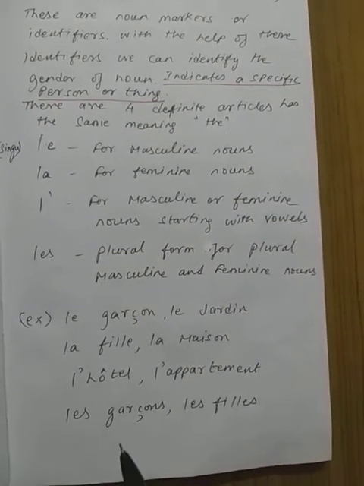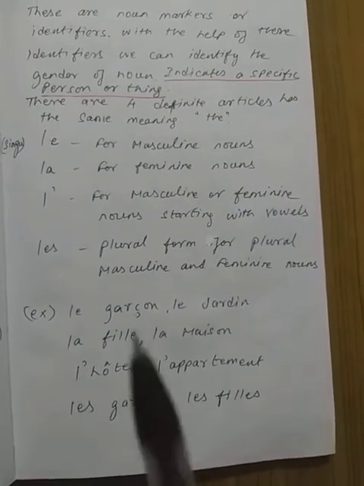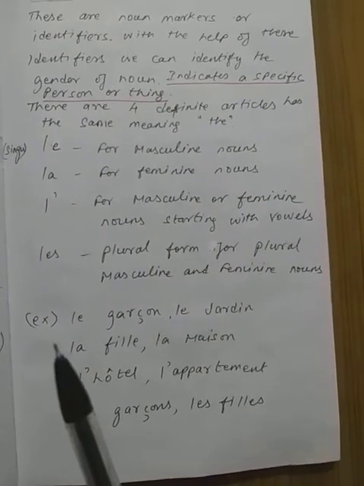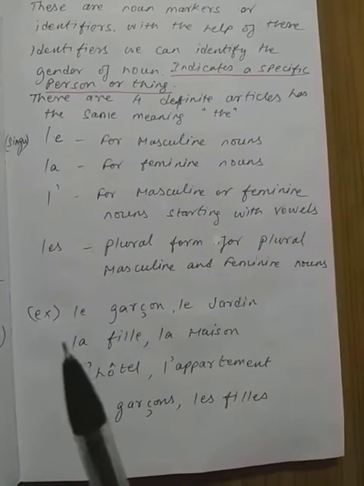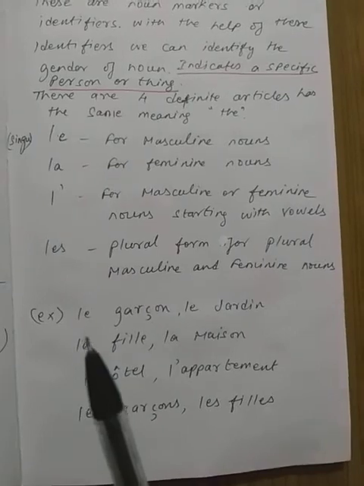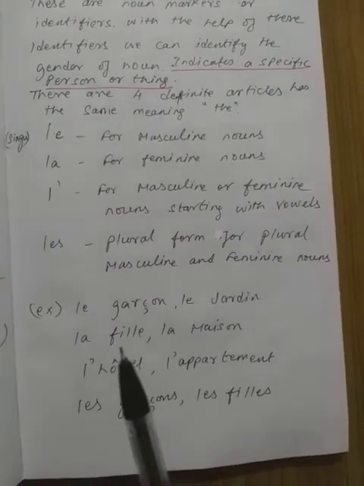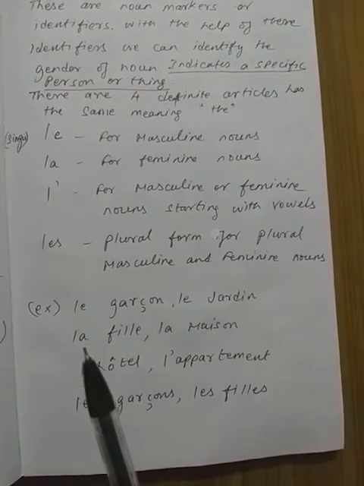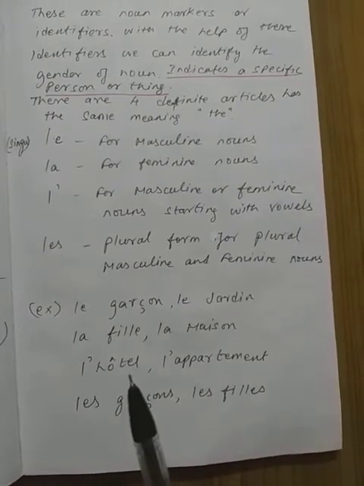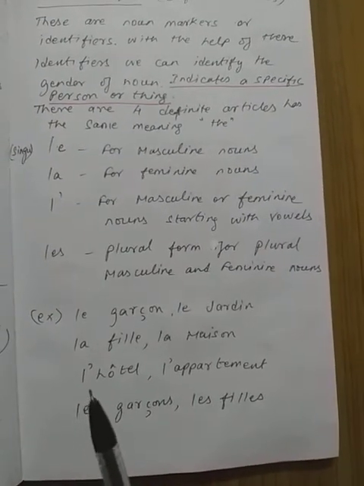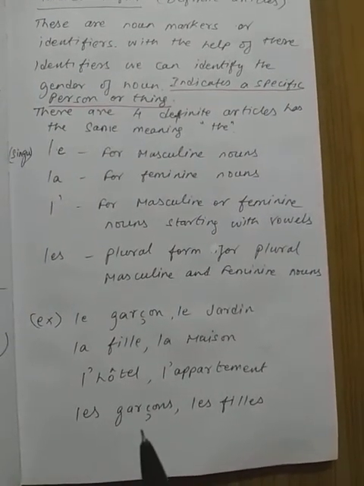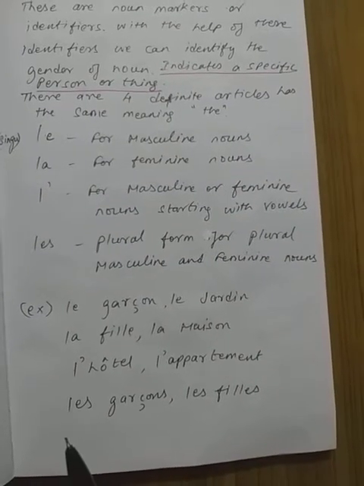Here are the examples. If the noun is masculine, place the definite article before it: masculine, le. If the noun is feminine, you have to use the definite article la. If it starts with a vowel, you have to use the definite article l'. Then if it's plural, les.